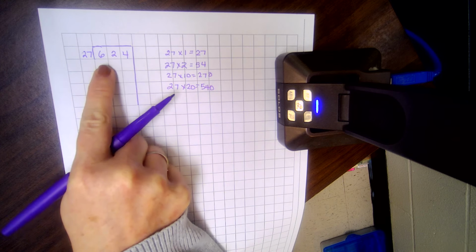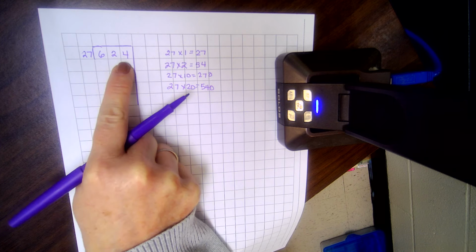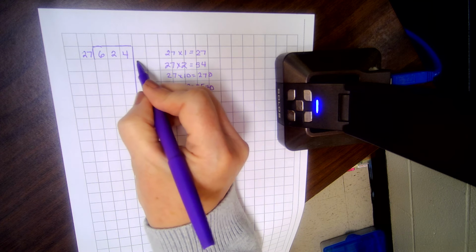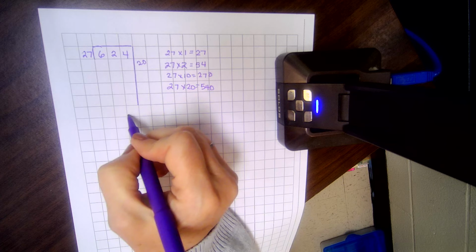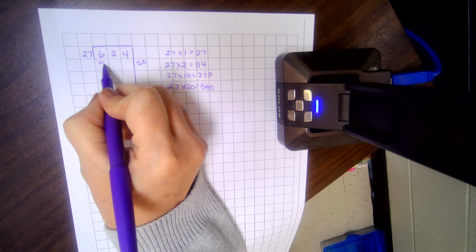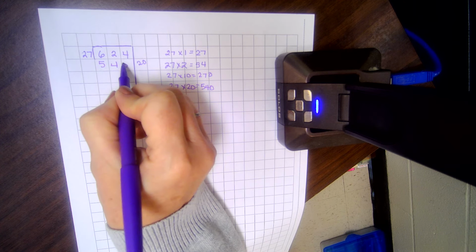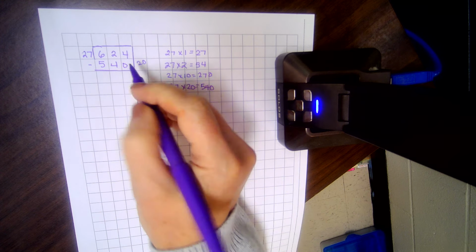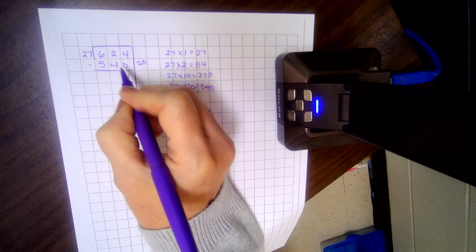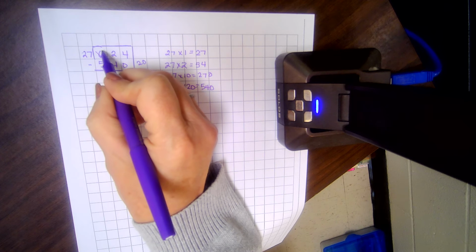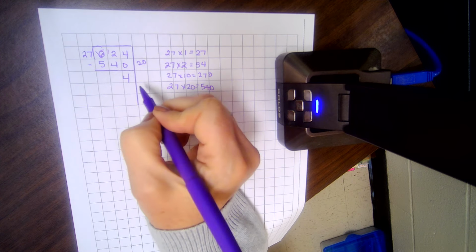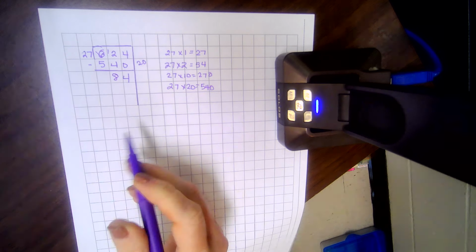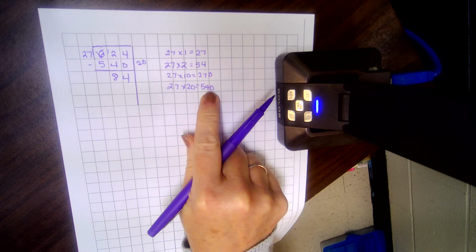And those are the only numbers that I can use: 1, 2, 10, and 20. So I'm looking at my dividend, 624. The one closest to it would be 540. So I'm going to come over here and bank a 20, put 540 and subtract. Now I have 4 minus 0 is 4. I can't take 4 from 2, so I borrow from the 6. It's now a 5. This is now a 12. 12 minus 4 is 8. I have 84.